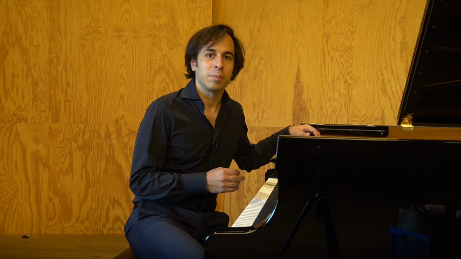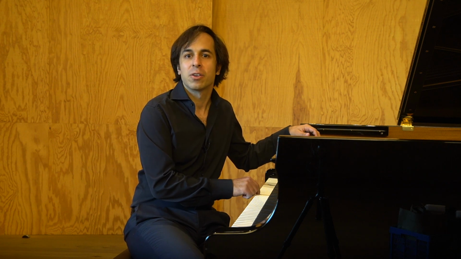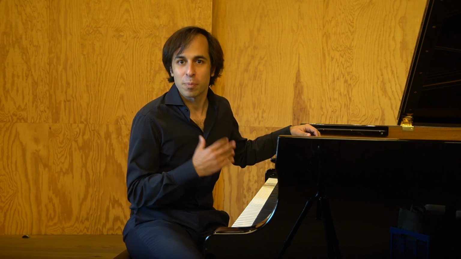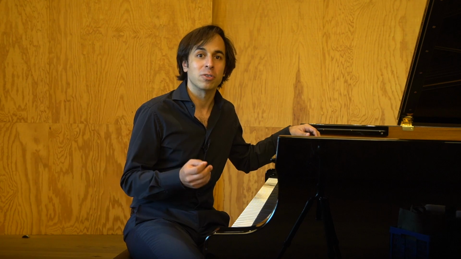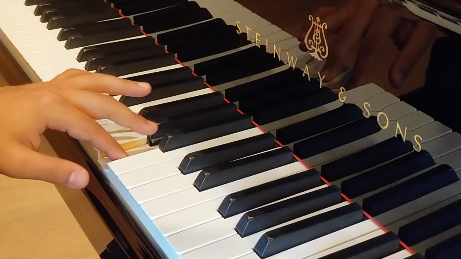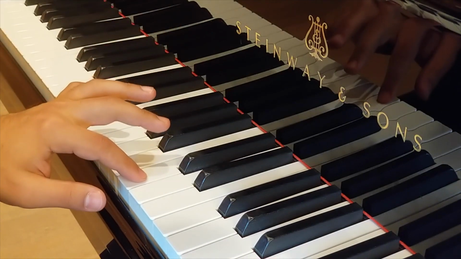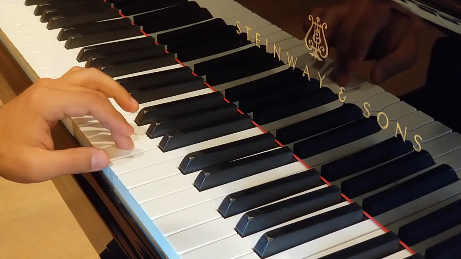We use letter names such as C or A or G to label and designate different pitches. We recognize these pitches as being different notes. This A has a different sound than this C, for instance. For one, we perceive it as being slightly lower in pitch.